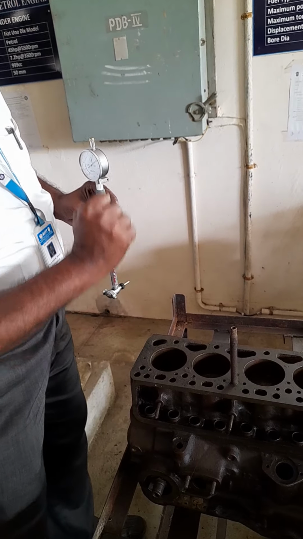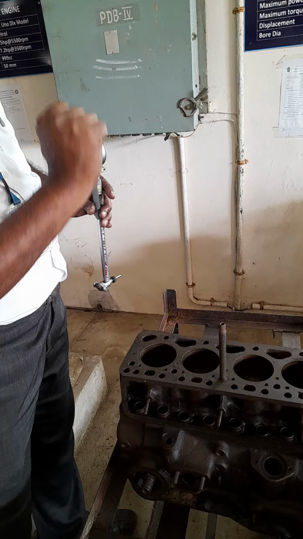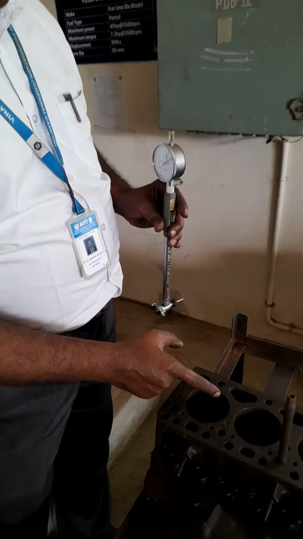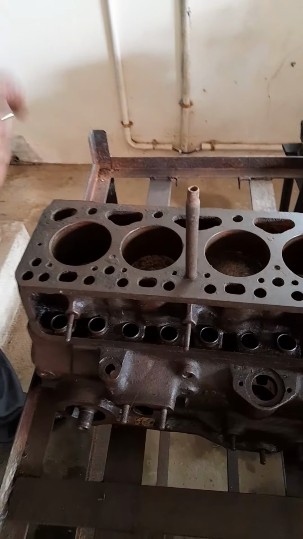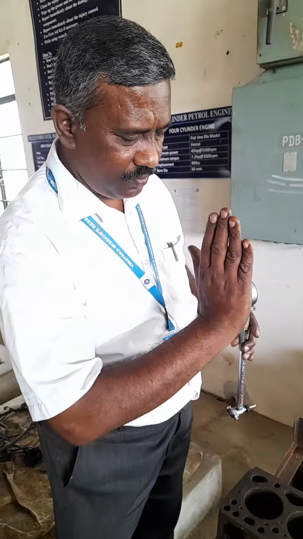When the piston moves up, it loads the bore, and it rubs on this area. And whenever it comes down, it rubs on this side, because of the acceleration of the connecting rod.